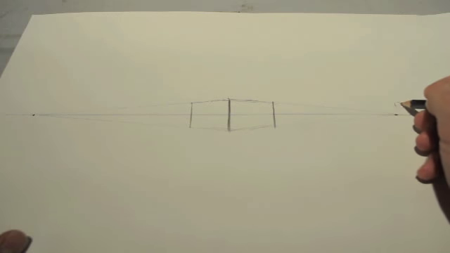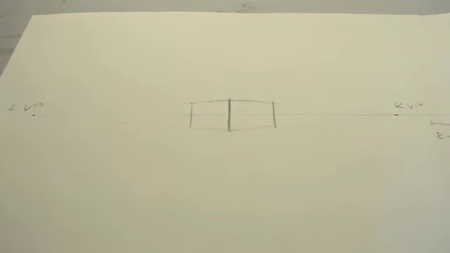Okay, so the simplest case with 2 vanishing points. Before I move to the next one, let me just label that we have our horizon line here, also called our eye line. And I'm going to call this the right vanishing point, and this one the left vanishing point.